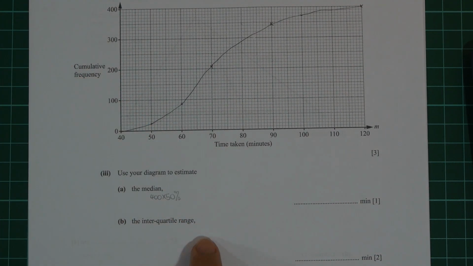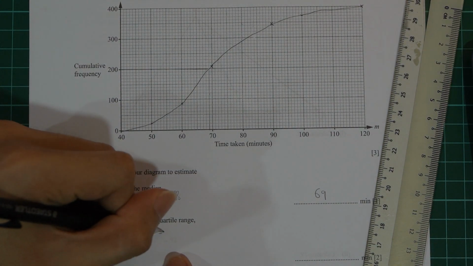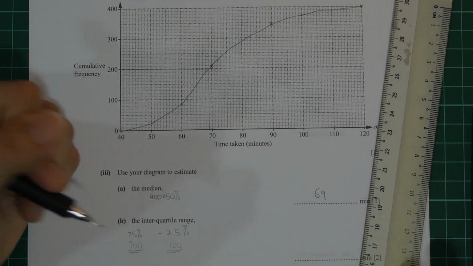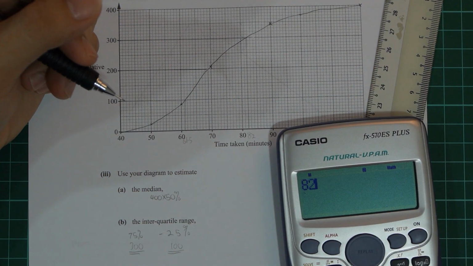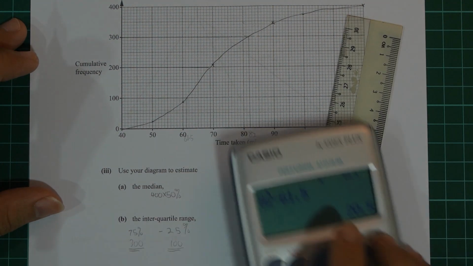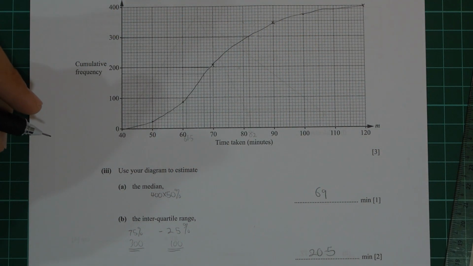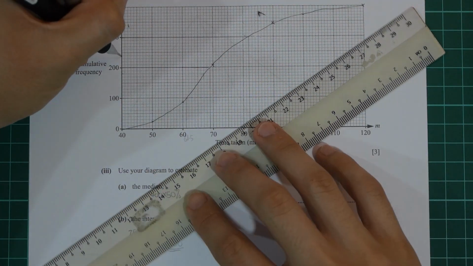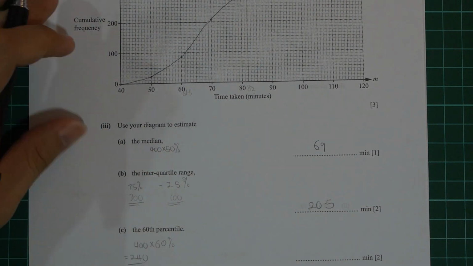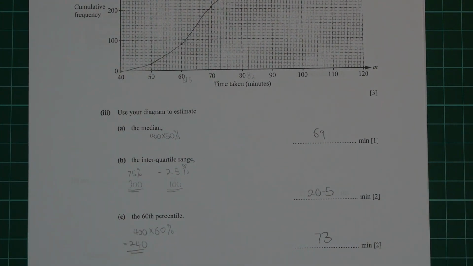For the median, it stands for 50%. So 400 multiplied by 50%, you will find 200 people. So from the 200 people, you draw it down, then you'll be able to find the time. For the interquartile range, all you need to do is take 75%, which is 300 people, and 25%, which is 100 people. Find the value of the time, then subtract them from each other to find the final result. For the 60th percentile, it means taking 400 multiplied by 60% to find 240. Then from the 240 people, you will be able to identify the minute.